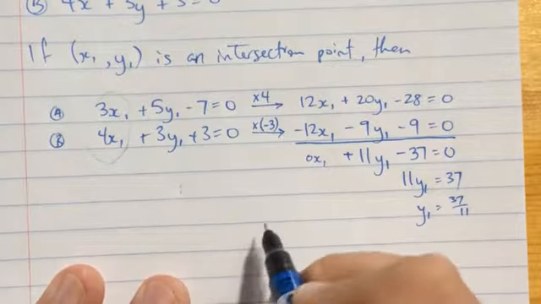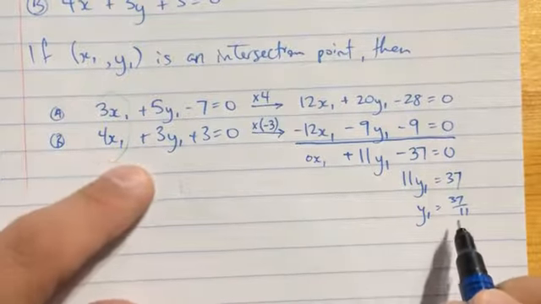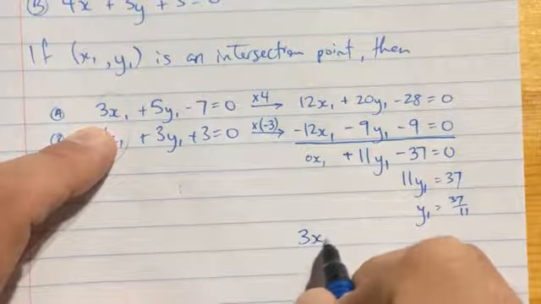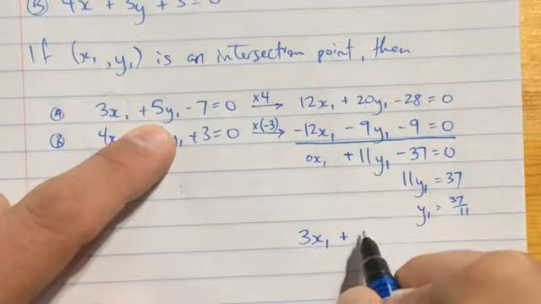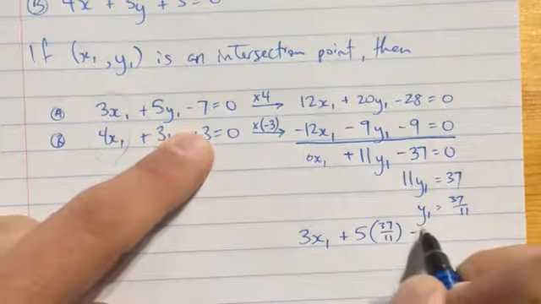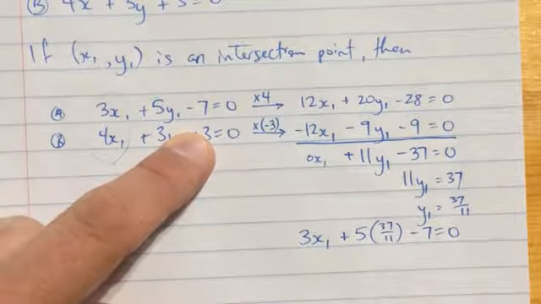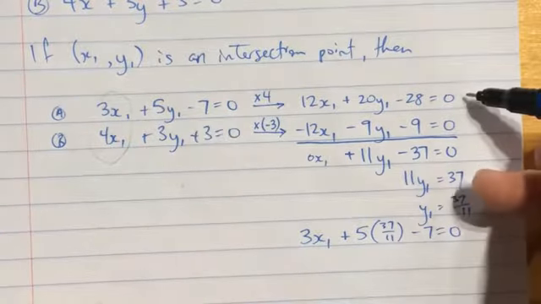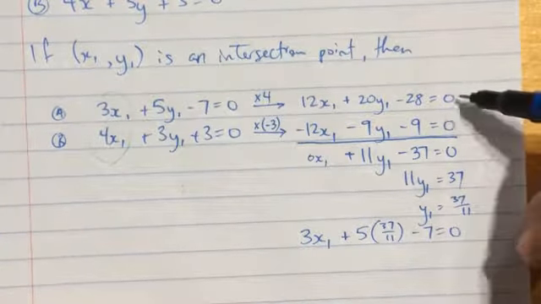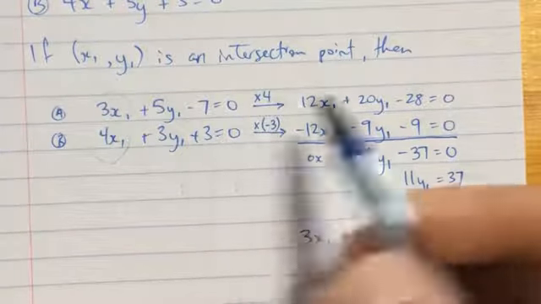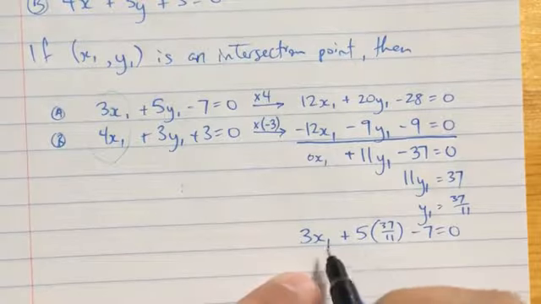Give myself a little room here. I'm going to choose, let's see, 11s. That's not a nice thing at all. So 3x1 plus 5 times y1, 37 over 11, minus 7 equals 0. Okay, so I just chose to substitute back into my original A. I'm not substituting into this one here for two reasons. One is these numbers are a lot bigger. And also maybe I made a mistake along the way. I might catch it here.